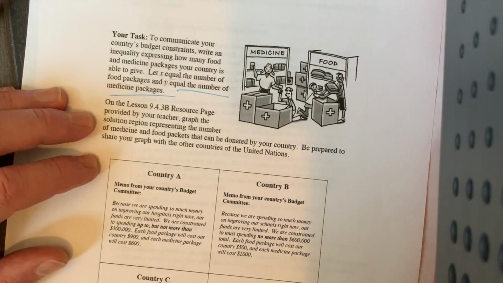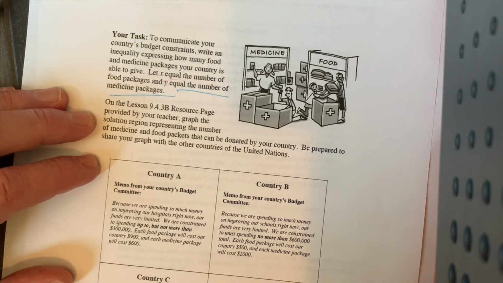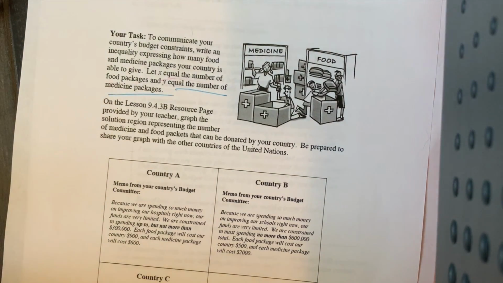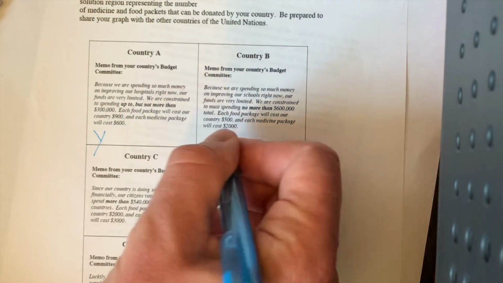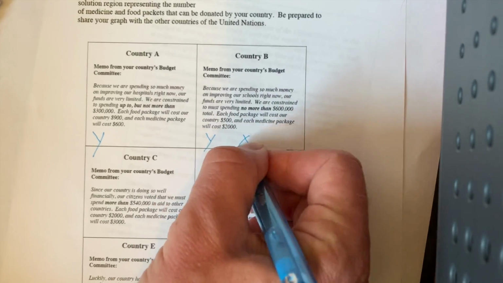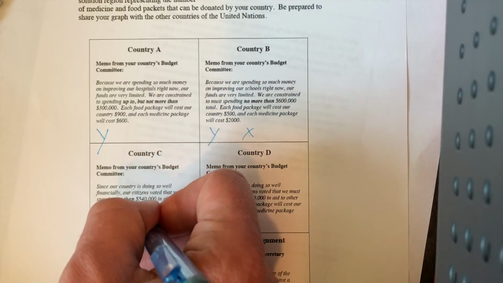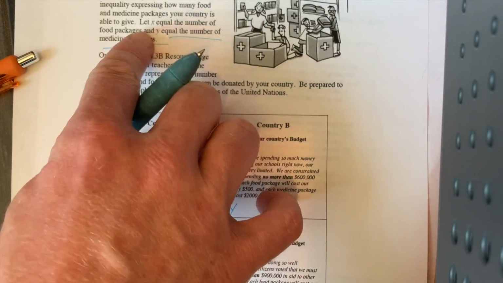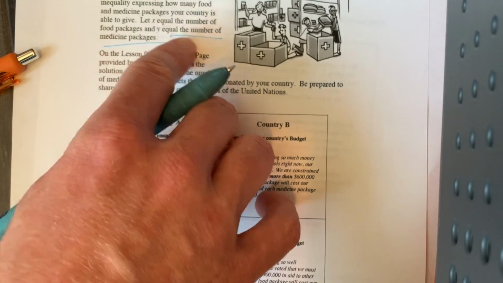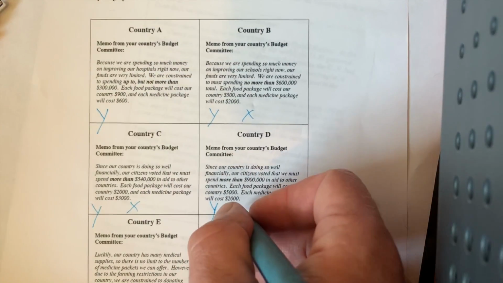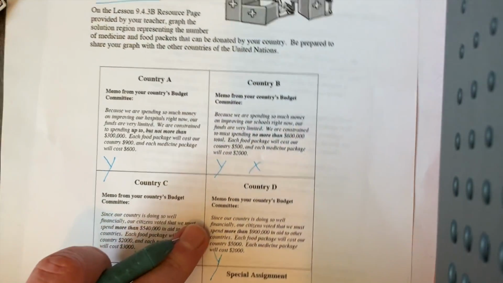And then on the lesson resource page provided by your teacher, graph the solution region representing the number of medicine and food packets that can be donated by your country. Be prepared to share your graph with the other countries of the United Nations. So what you're going to do is write an inequality, a Y and X inequality, how Y relates to X in terms of the constraints presented, because the constraints are going to be based on the number of food packages and medicine packages, and they're probably related to one another. I won't continue writing Y and X in case I'm wrong about that.